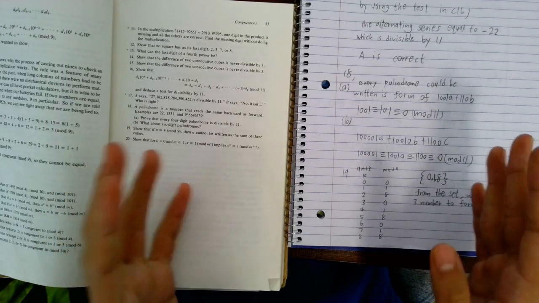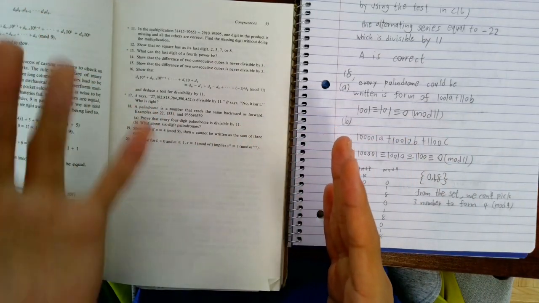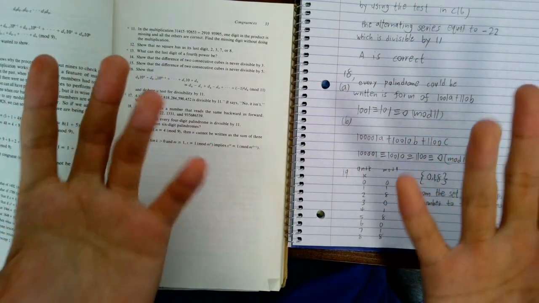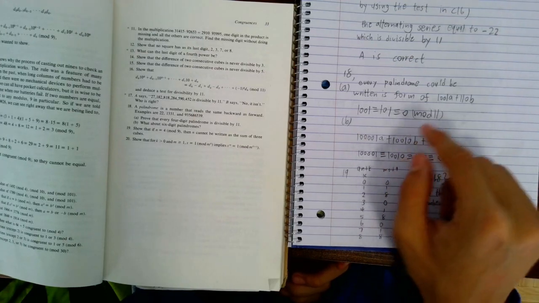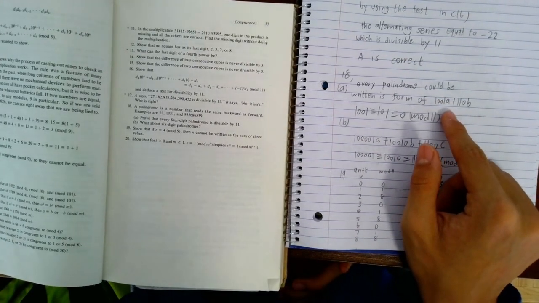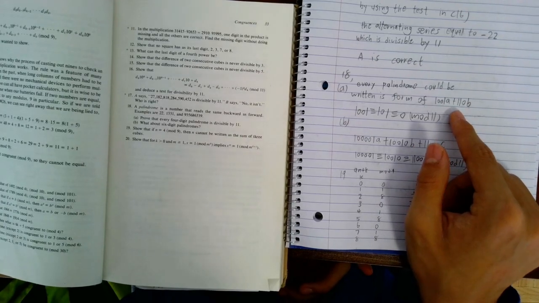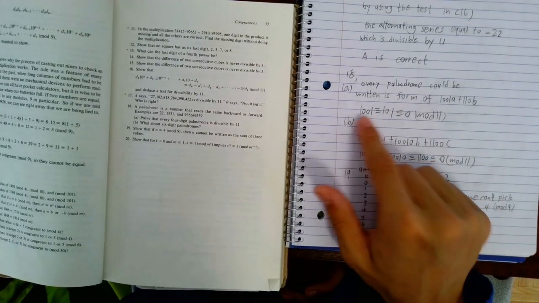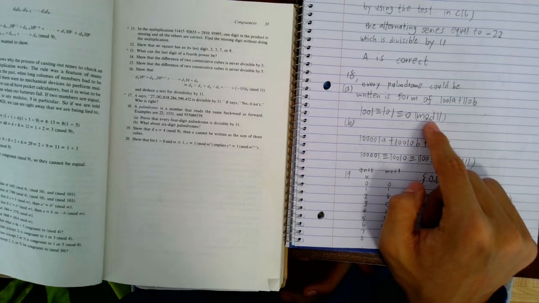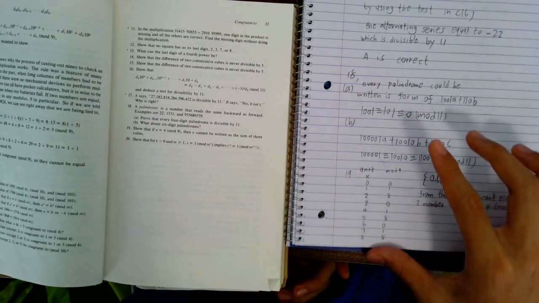It's symmetrical about its center, which means the left hand side should equal the right hand side, which means it can be expressed in some form like this: 1001A plus 110B, and those two numbers are both multiples of 11, which means the overall thing is also divisible by 11.